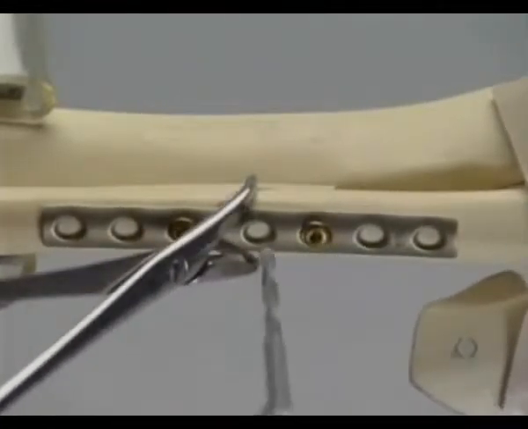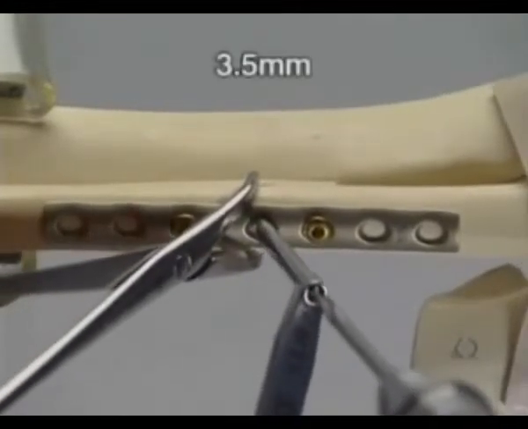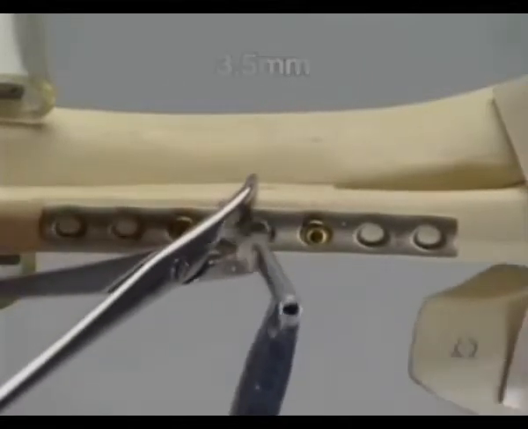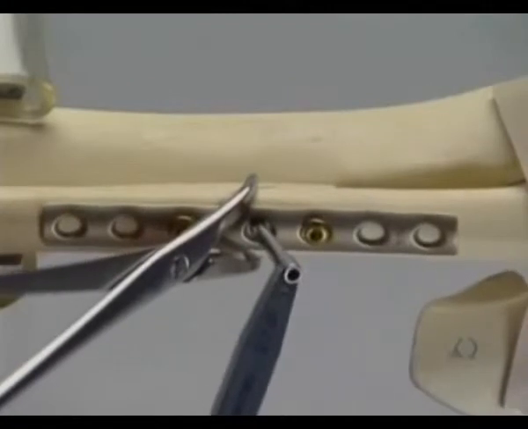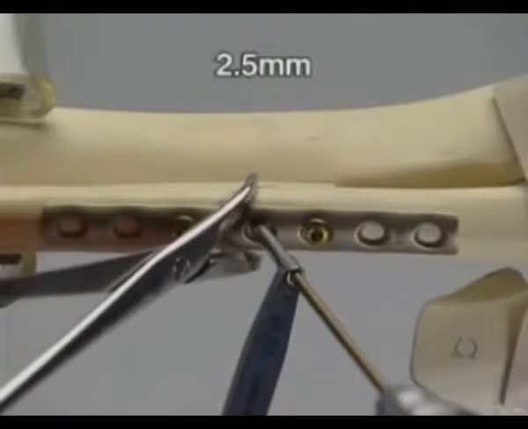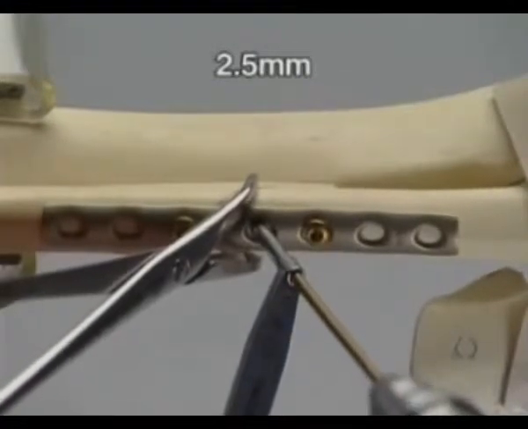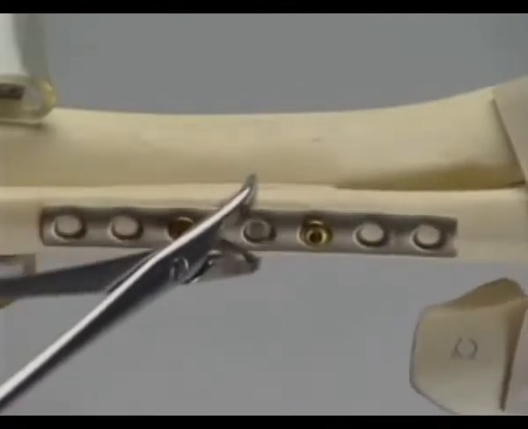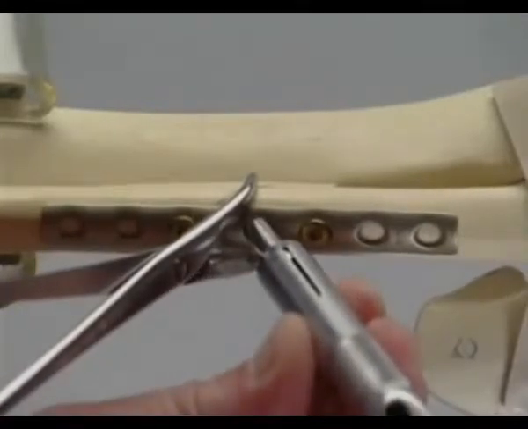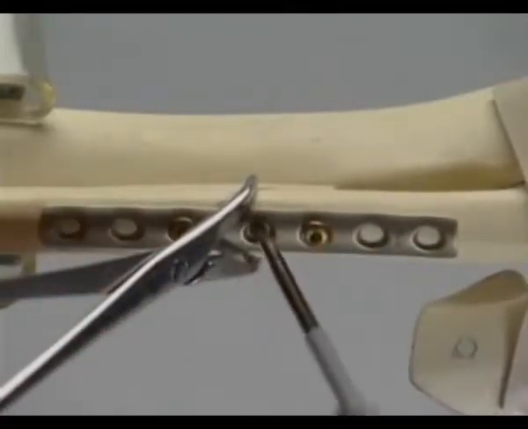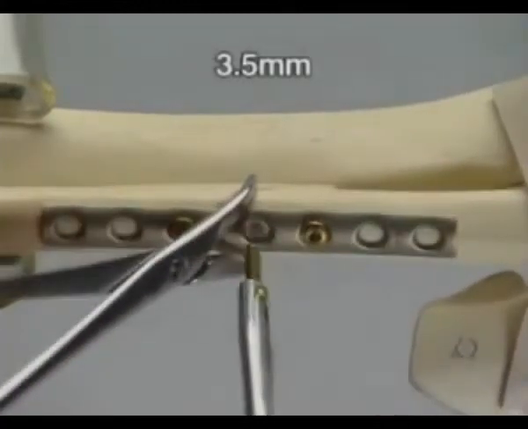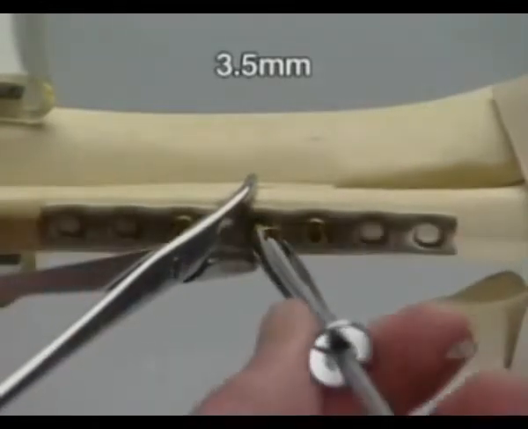The gliding hole for the lag screw is drilled through the plate and in the near cortex only, with the 3.5 millimeter drill bit and appropriate drill sleeve. Using the 2.5 millimeter drill and guide, a hole is drilled through the opposite cortex. The length is measured. The opposite cortex is tapped with the 3.5 millimeter tap, and the 3.5 millimeter lag screw is inserted.